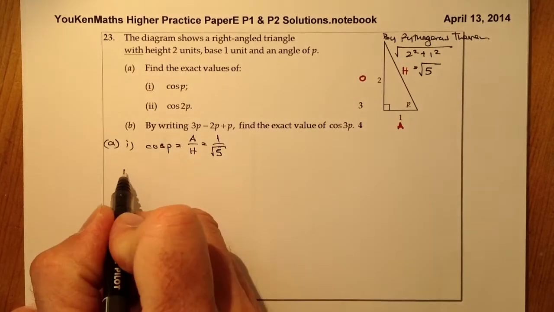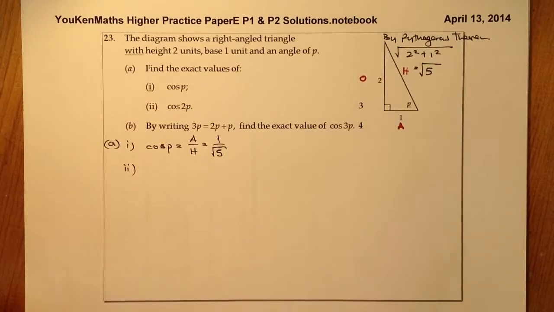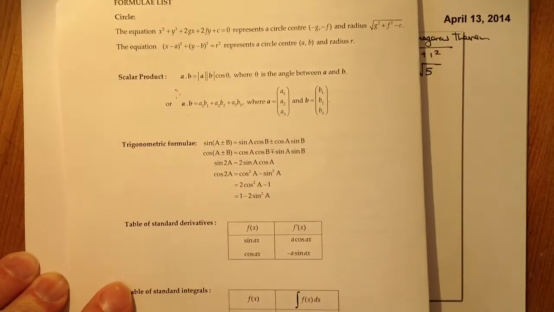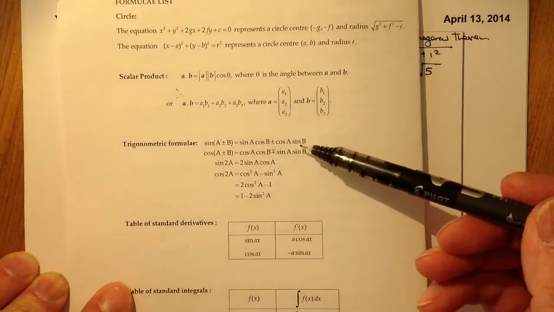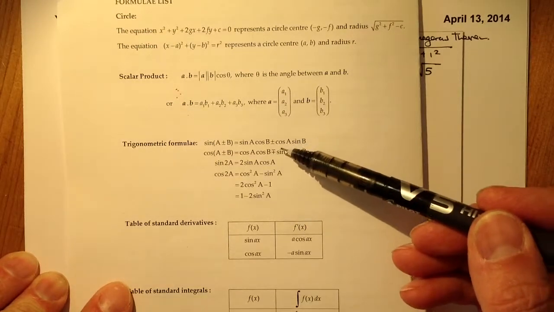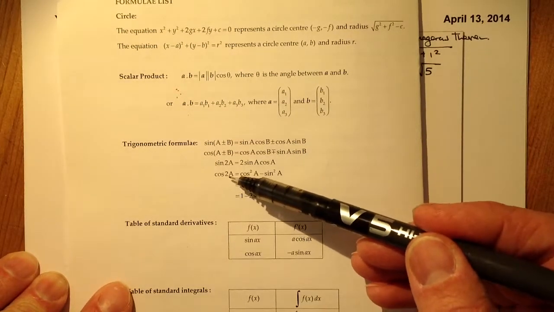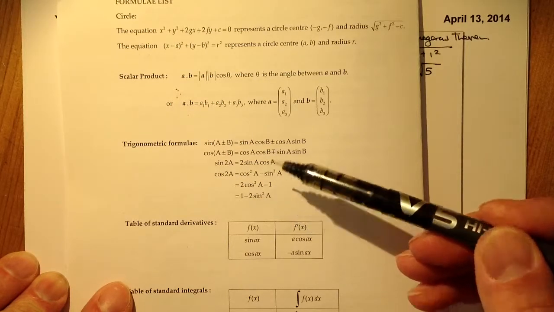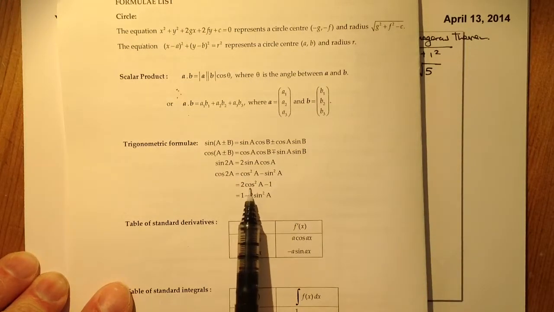Looking at part 2, I'm going to use the formula sheet, because I have to work out what cosine 2P is. The formula list that I've got for the trig formulae are these ones here. I don't need to use anything at the top there. It's cosine 2P that I've got, so I can use that, or that. The information that I've already worked out would be the cosine of P, so I'm going to use this formula that's sitting here.